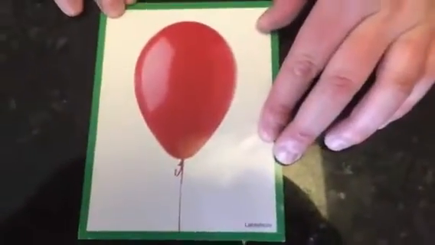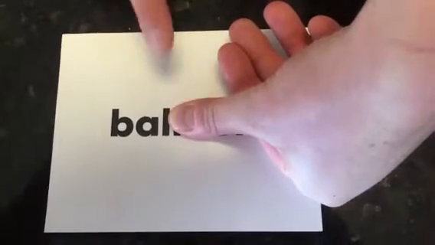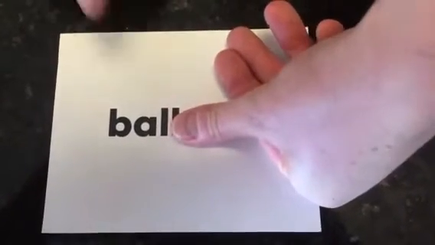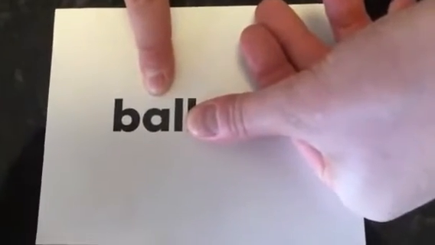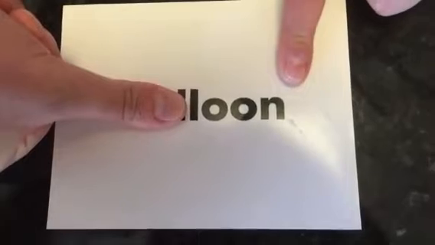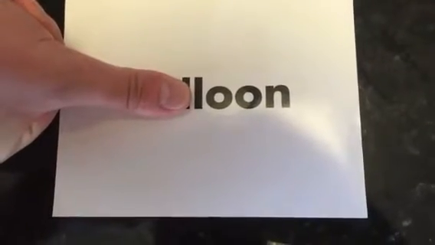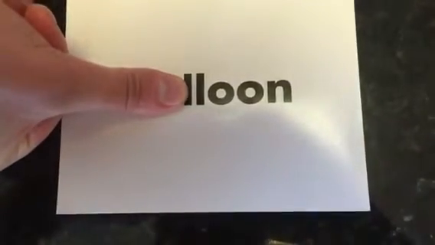All right, we're going to do one more. Let's do balloon. I'm going to flip it over so you can see the word. So the first part is ball. You notice that it has one vowel, an A. Now I'm going to flip it, cover the first part and show you the second part. Loon. And you notice that it has an O. So the first part, ball, has an A, and the second part, loon, has an O. Balloon. Two syllables.